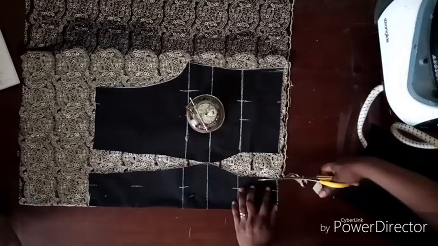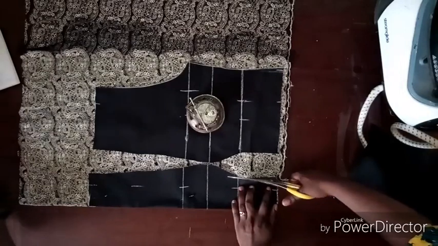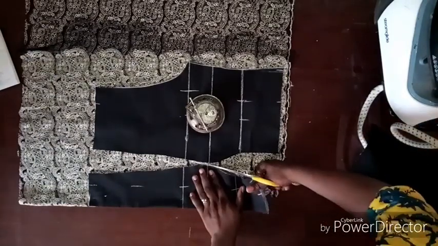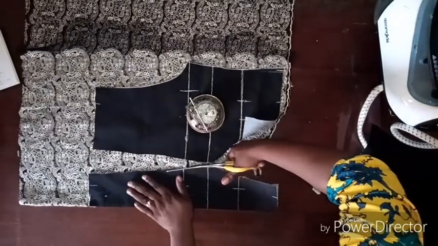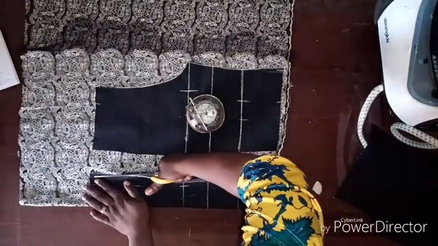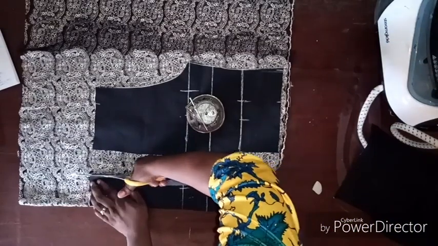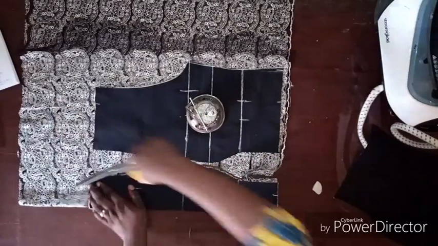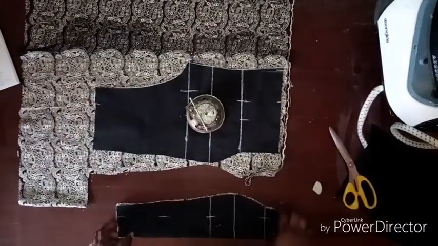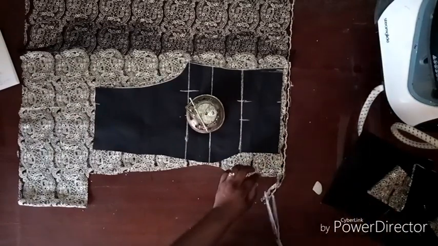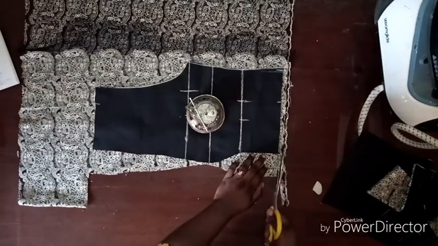So from there you cut through the darts. Okay, so you make sure you don't injure your lining piece, like you don't cut through the lining piece, just cut by the sides and make sure you have exactly what you have on the lining piece. So the center front is out. Okay, so keep that aside. Then we cut the side pieces.